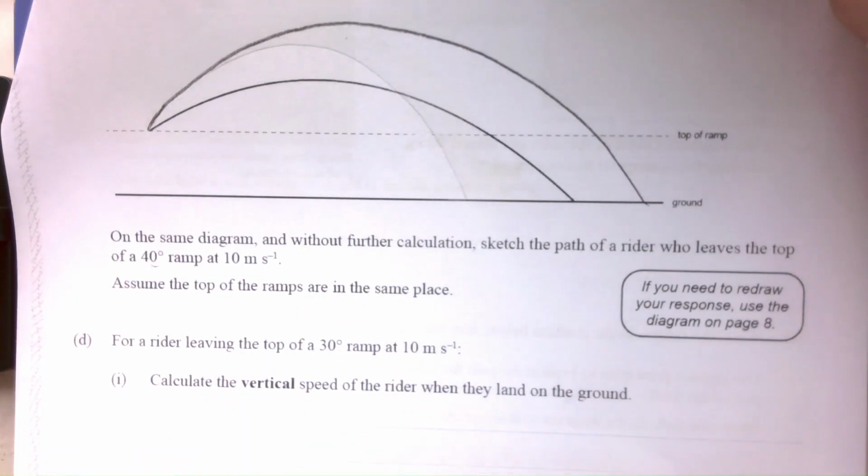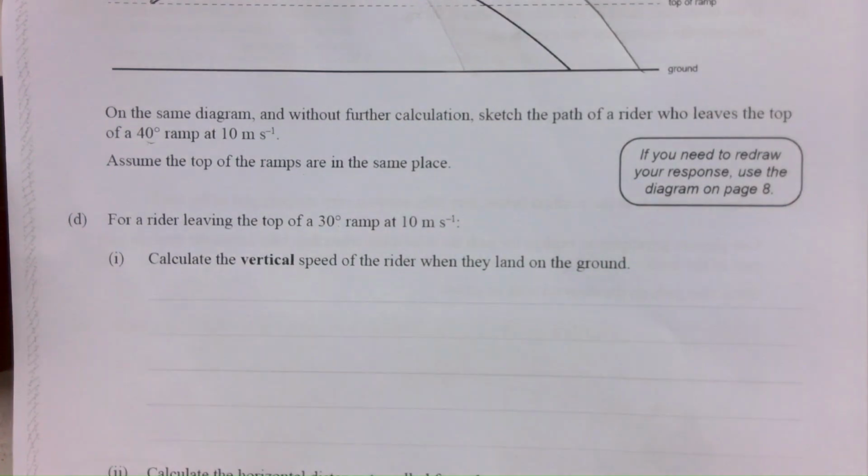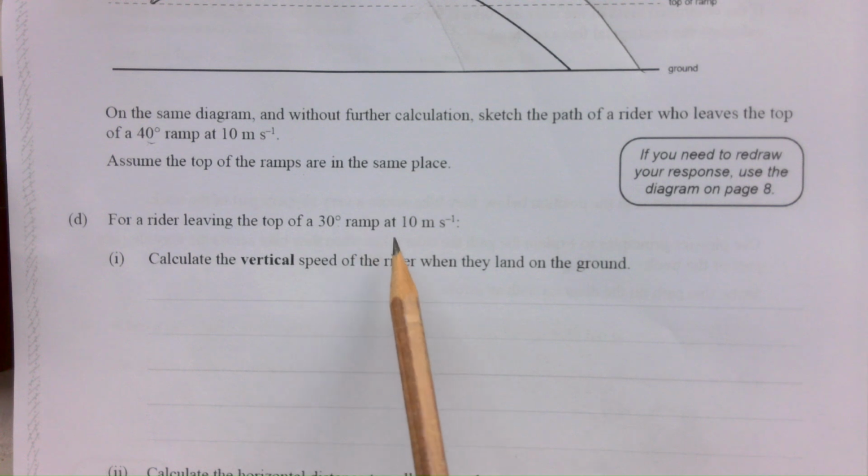Okay, so part D. For a rider leaving the top of a 30-degree ramp at 10 meters per second, you are going to calculate the vertical speed of the rider when they land on the ground.